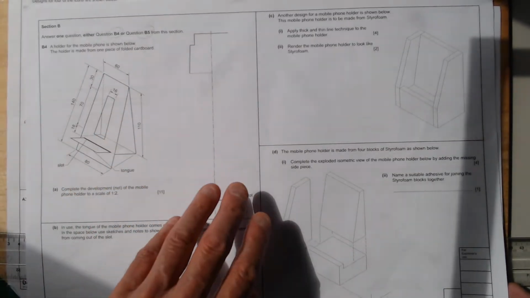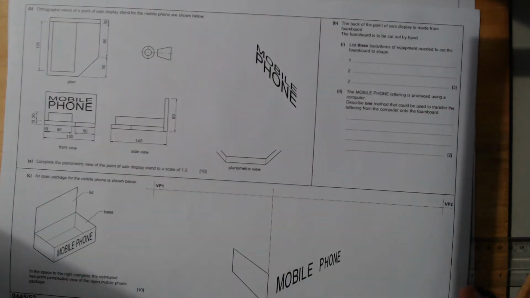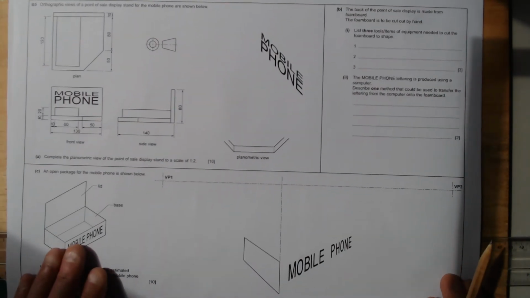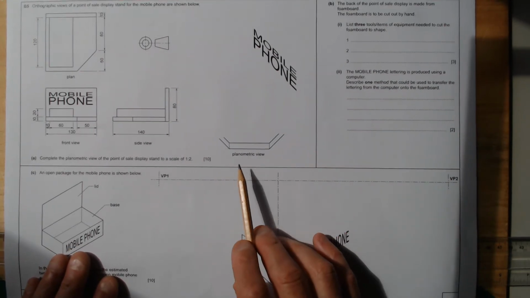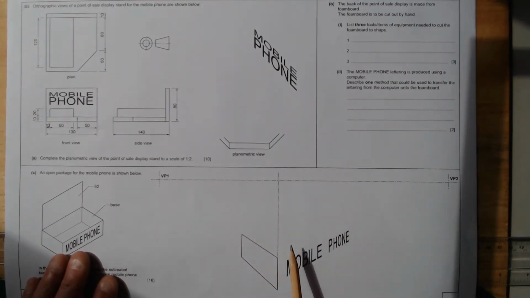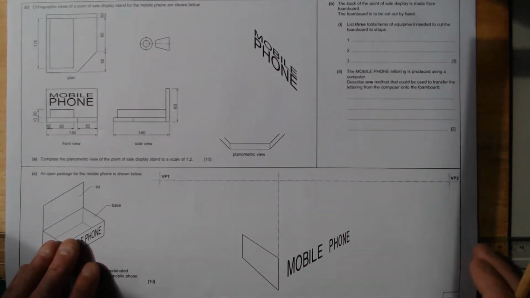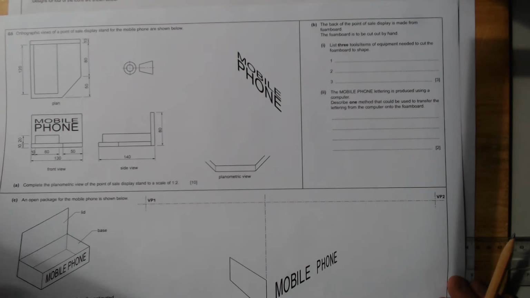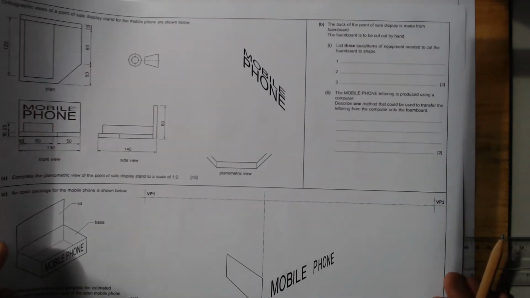B4 has more to do with development and a few theory questions, and B5 is to do with communication skills, planometric and perspective, testing you on that and also on some theory. I will do that in our next two videos.